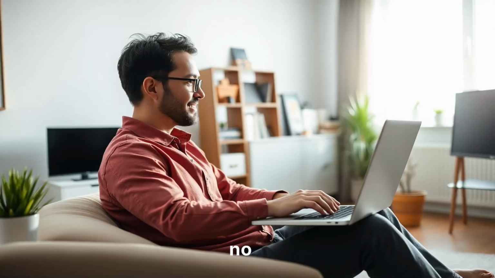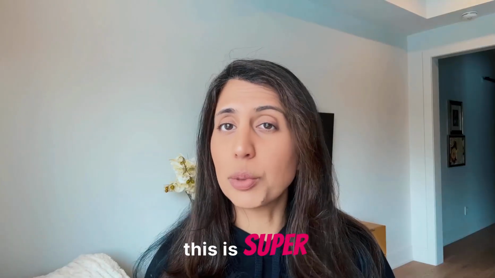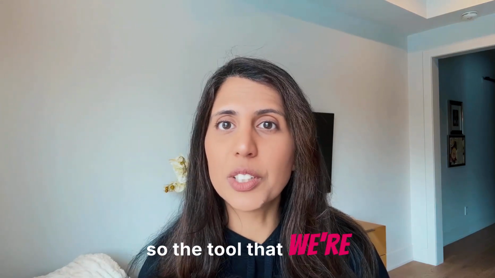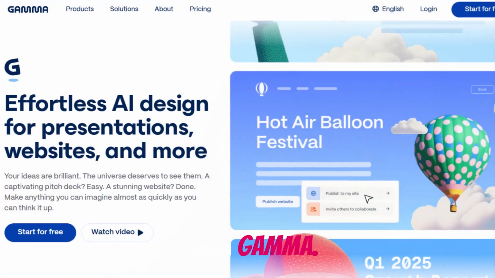And listen, there are no design skills needed or even tech skills. This is super easy and you're not even going to have to use Canva. So the tool that we're going to use for this is called Gamma.